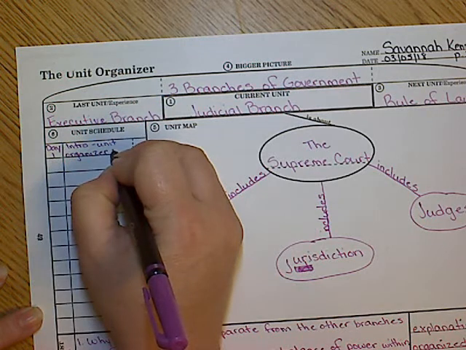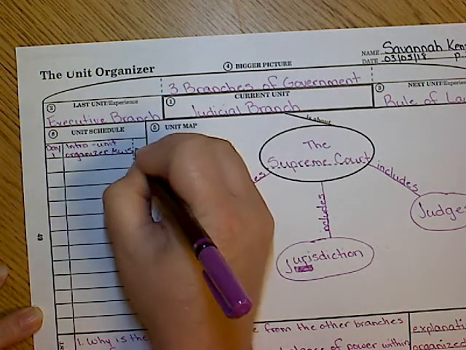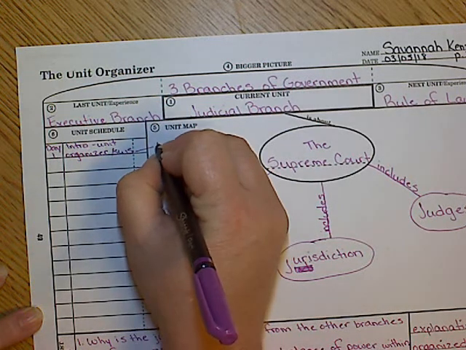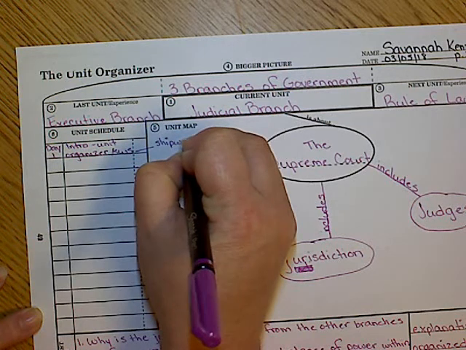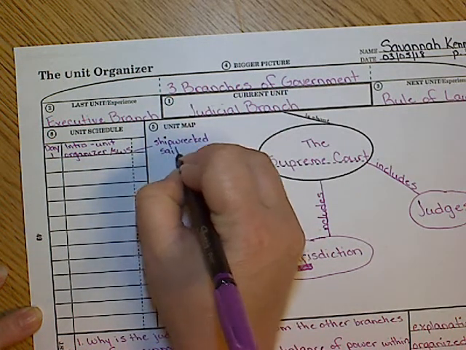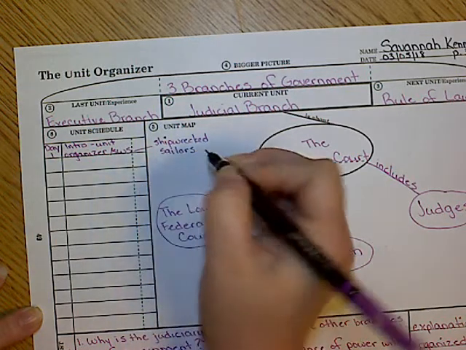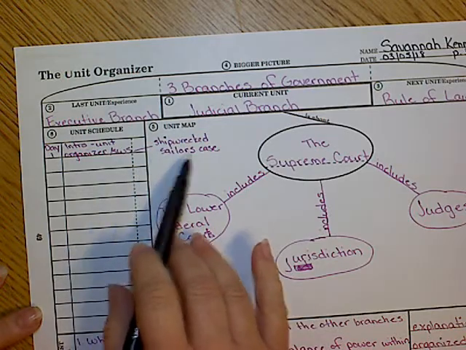And we're also talking about the SWS, which this just simply means it's the shipwrecked sailors case. So SWS is the shipwrecked sailors case.